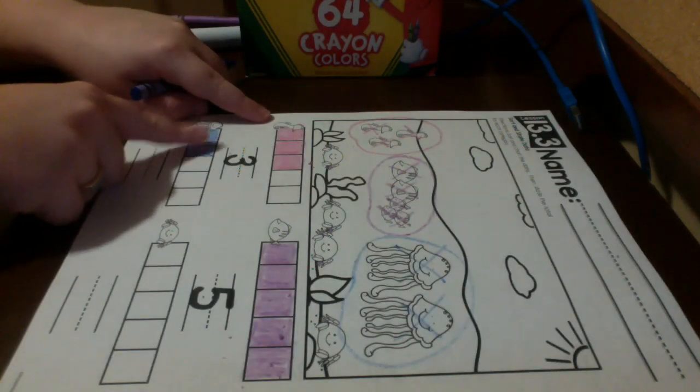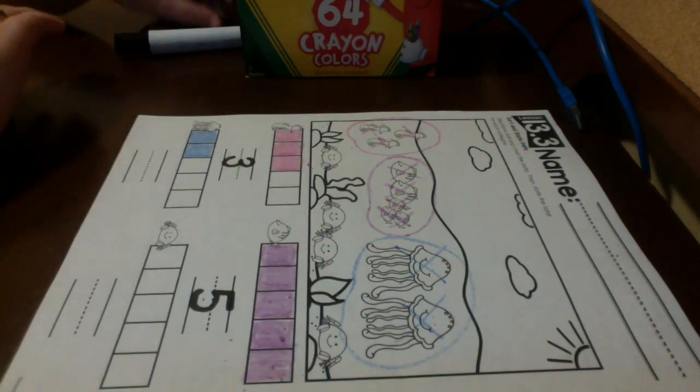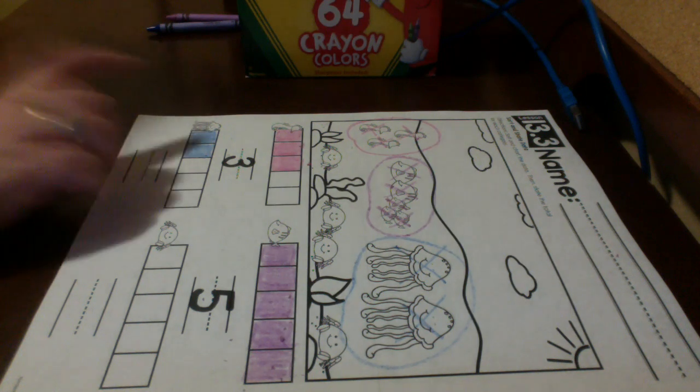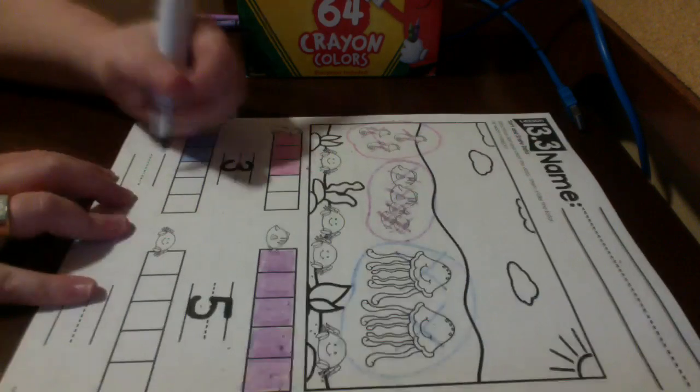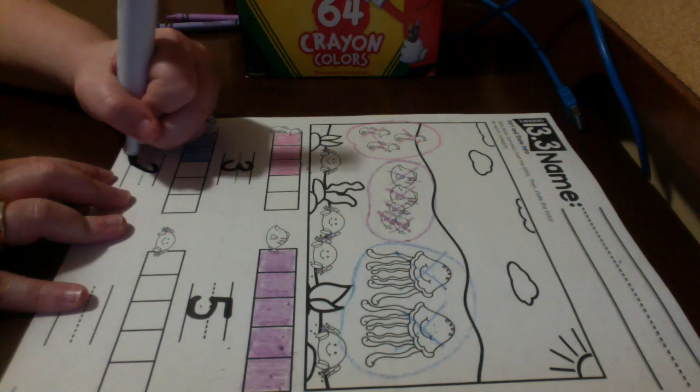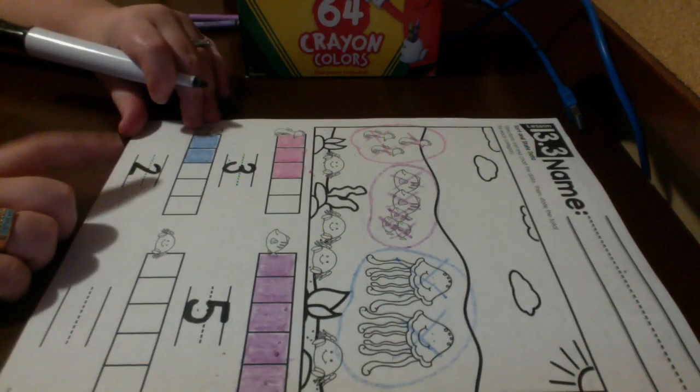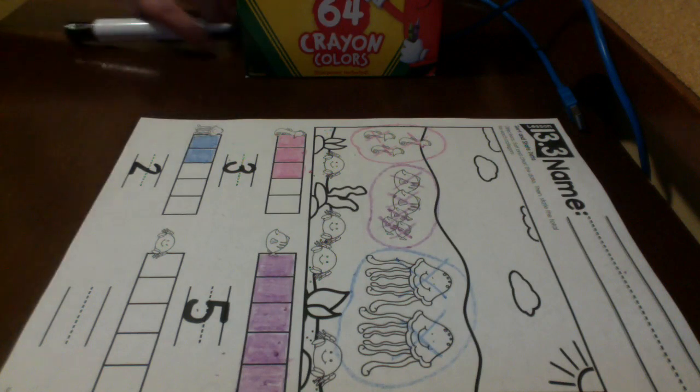We charted the data. Now we need to write the total. So how many jellyfish are there? Let's count. 1, 2. All right, so you should have 2 boxes filled and the number 2 on the line.